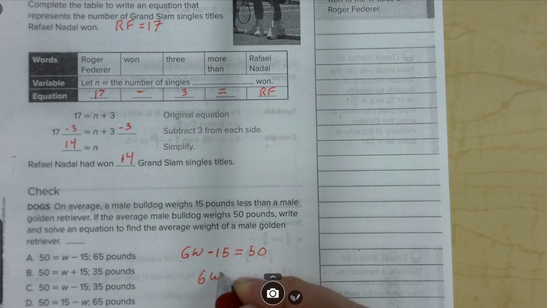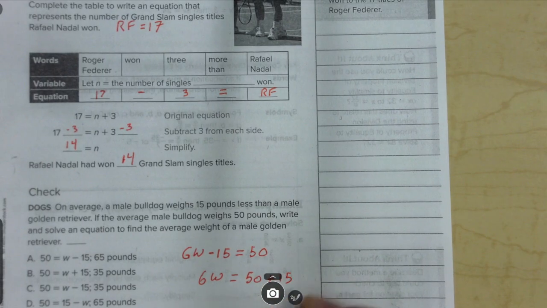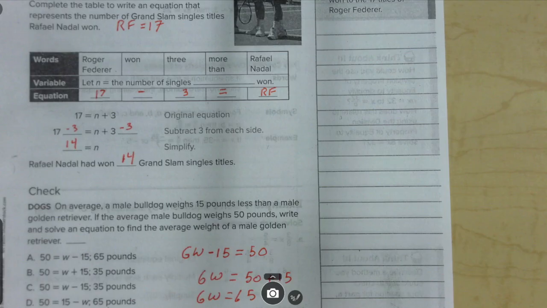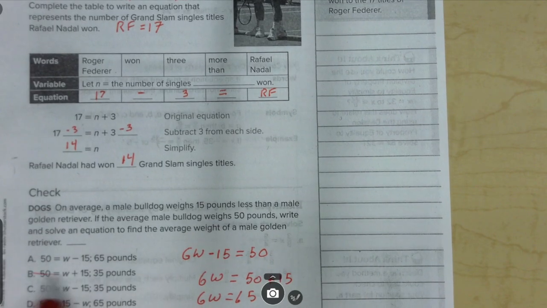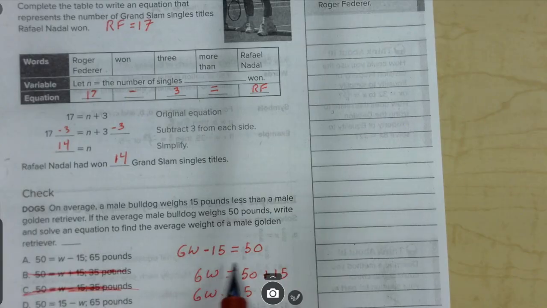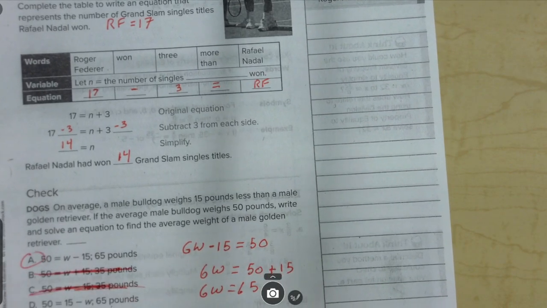That means the golden retriever is going to equal 50 plus 15. So the golden retriever's weight will be 65. So we need the answer to be 65. And our original had the weight minus 15 for A.